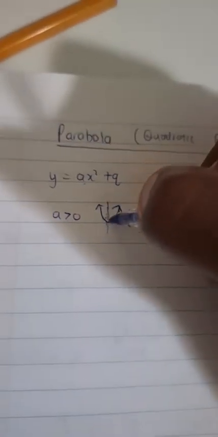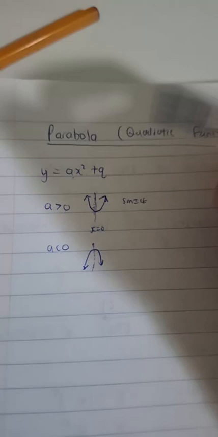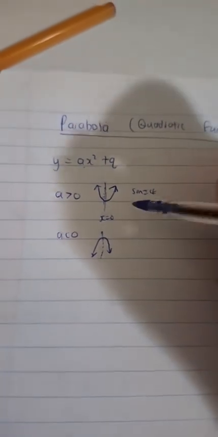It's like the y-axis is the line of symmetry. So the equation of the axis of symmetry is x is equal to 0 for your parabola. Okay, so a is greater than 0, we smile, or we concave up. A less than 0, we said we are sad, concave down. Yeah, so that's just something to note there with the parabola.